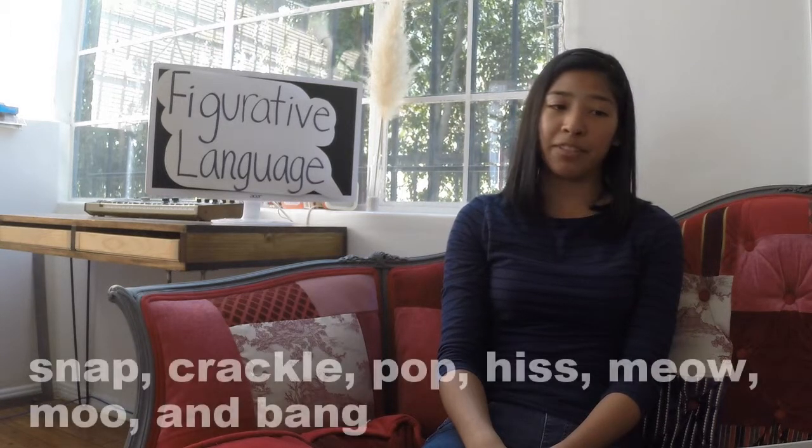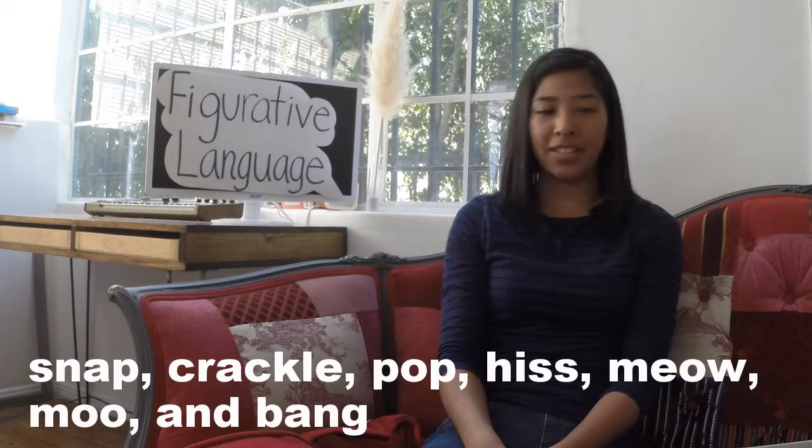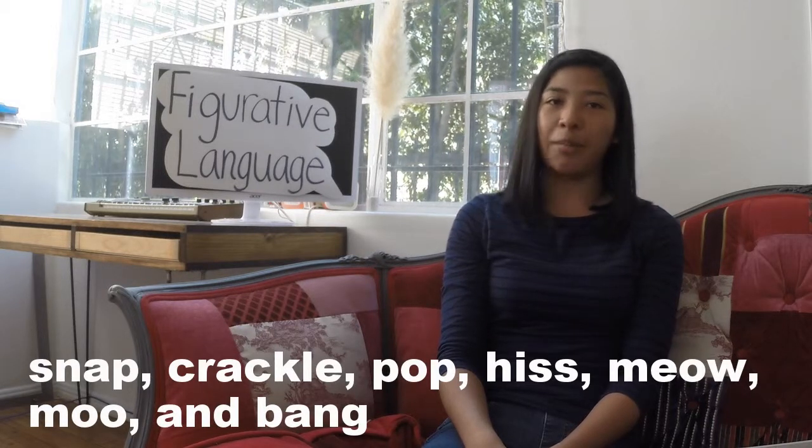The final word we will be talking about is onomatopoeia. It sounds pretty complicated, but it's actually easier than it sounds. The hardest part of onomatopoeia would be spelling it. Onomatopoeia is the use of a word to describe or imitate a natural sound or the sound made by an object or action. For example, snap, crackle, pop, hiss, meow, moo, and bang. It's pretty much any sound you hear that can be translated into a word.